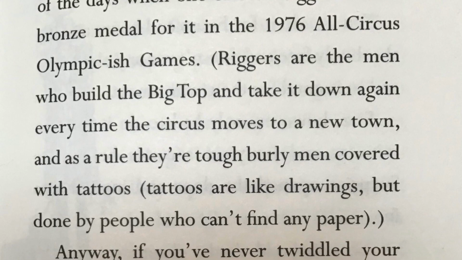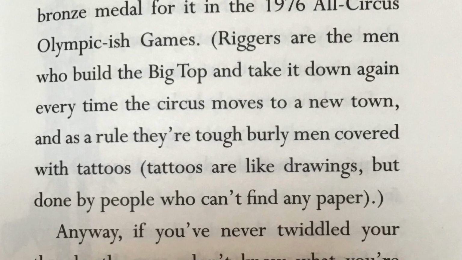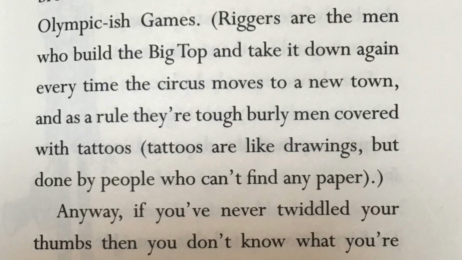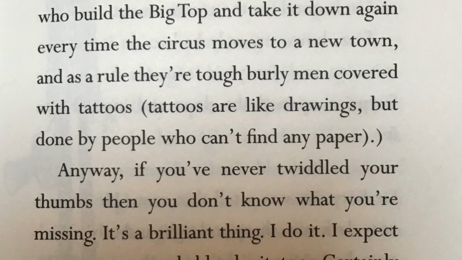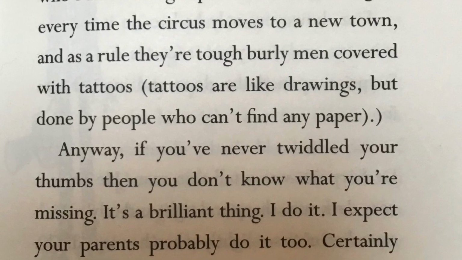Riggers are the men who build the big top and take it down again every time the circus moves to a new town. And as a rule, they're tough, burly men covered with tattoos. Tattoos are like drawings, but done by people who can't find any paper.